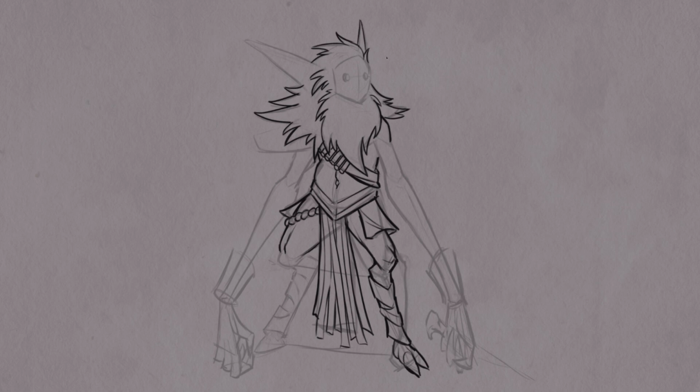So that's kind of the direction I went with my character, is that he's sort of an amalgamation of different animals. He's got these coyote ears, the big fluffy fur at the top, but he's got these hooves like deer or something like that.